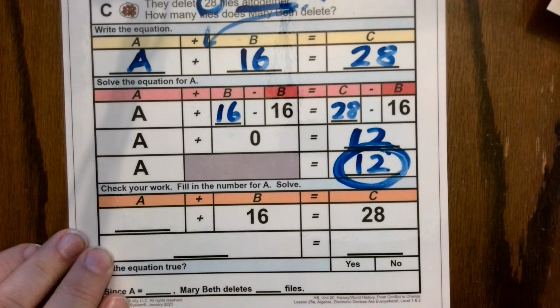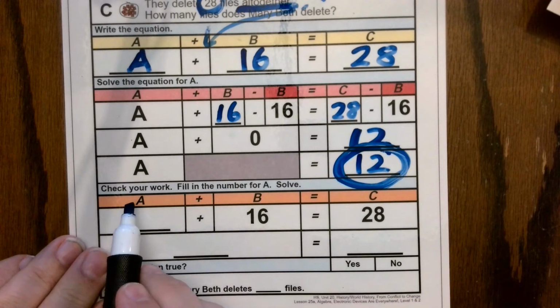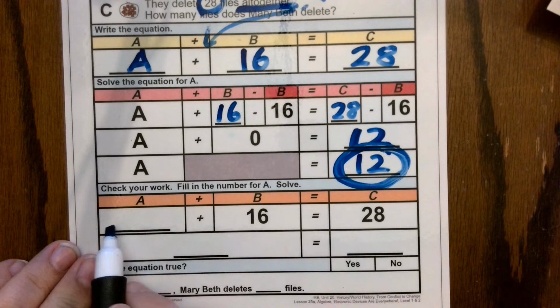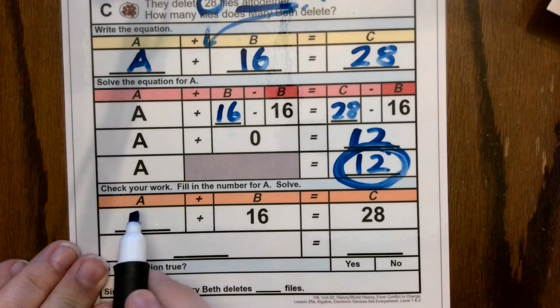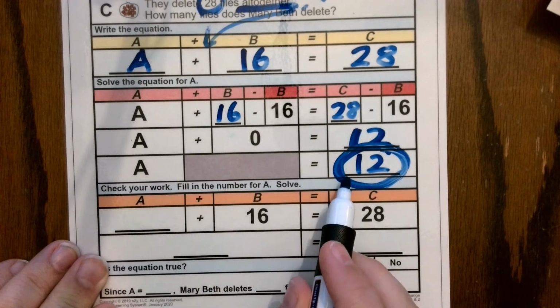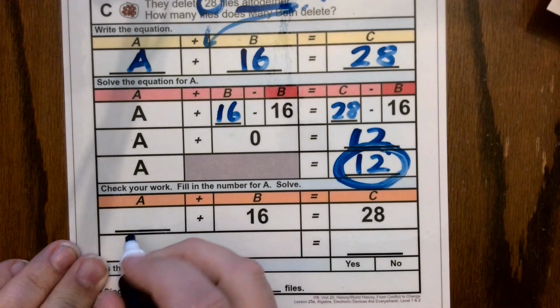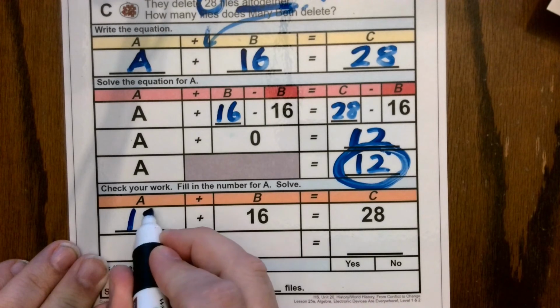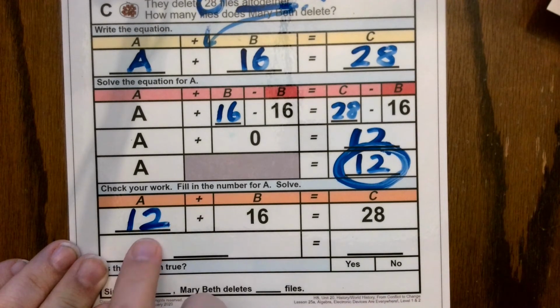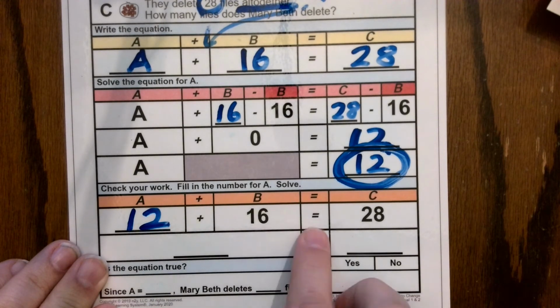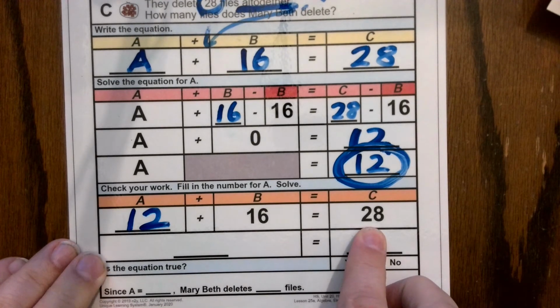Now we have to check our work. So let's go ahead, go to the orange part. There's only one box that's not filled in here, and that's what A is. Do I just put an A? No, I'm checking my work. I know what A is now. A is 12. So I'm going to put 12. 12 plus 16 equals 28.